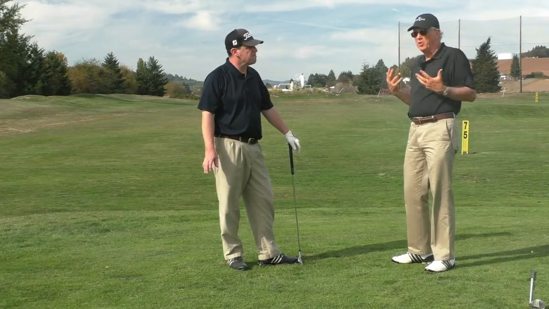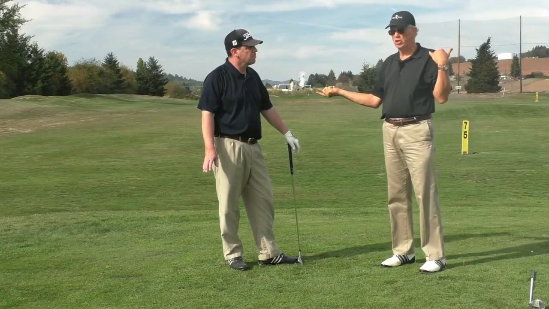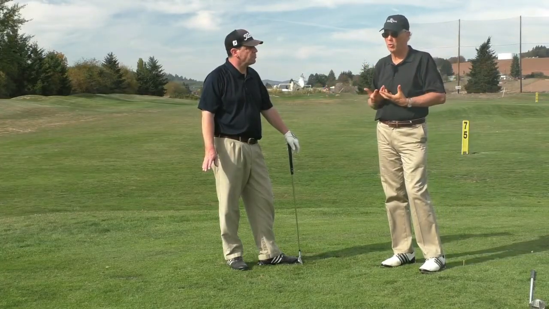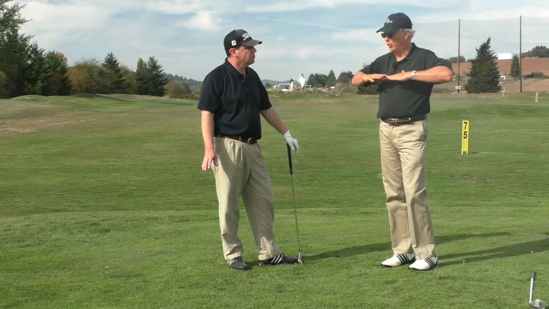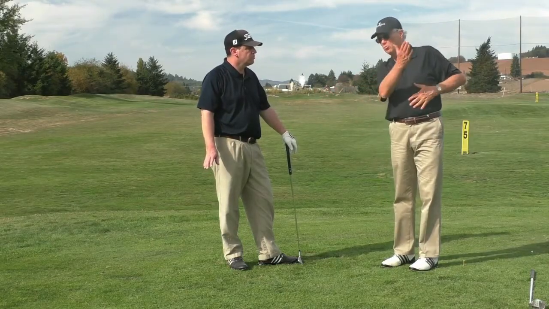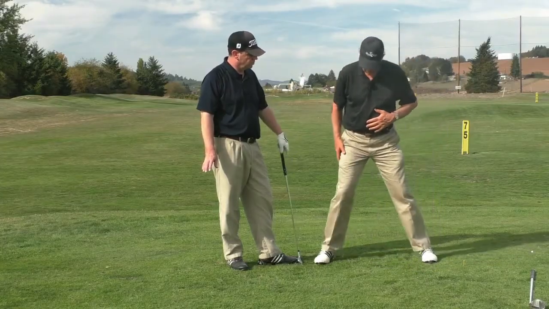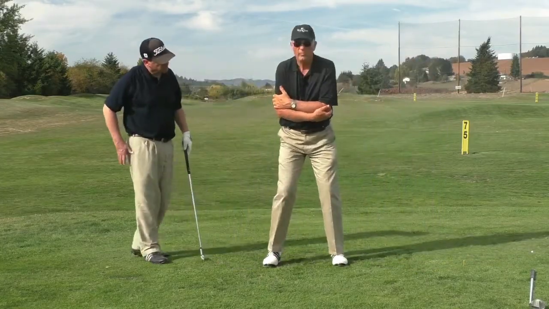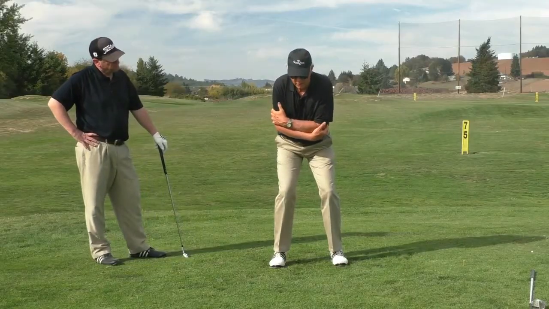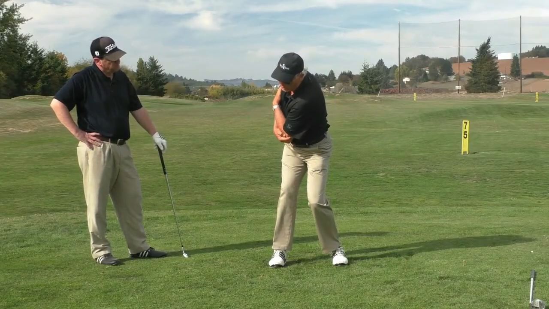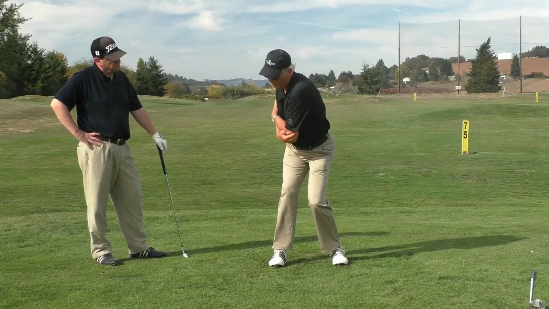But the vast majority of people don't have that issue I just showed you with Dan. Now, some really good players I work with do, some pros do. They tilt too much, and then their path goes too much out to right field. So again, tilt switch would be something like this. If I isolate it without doing any rotation, here's what I'm talking about.